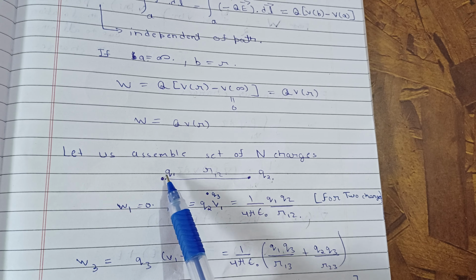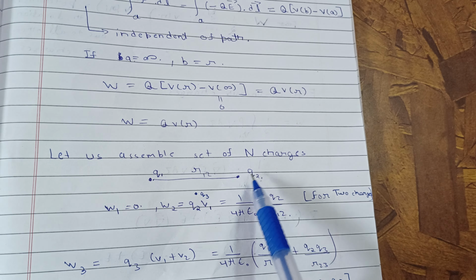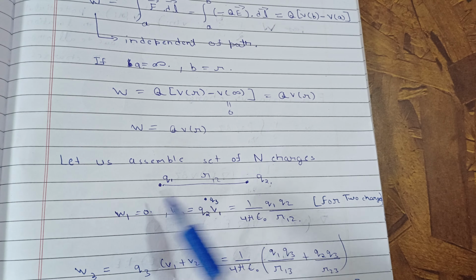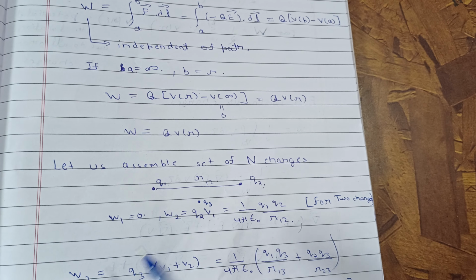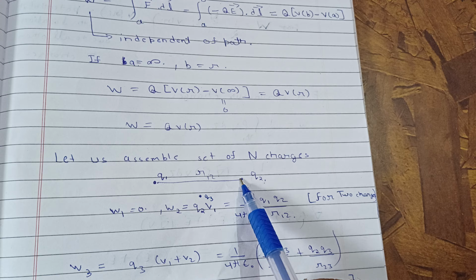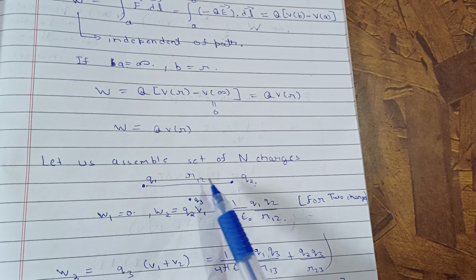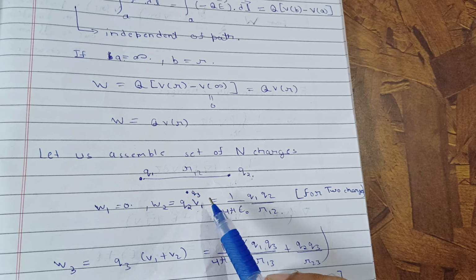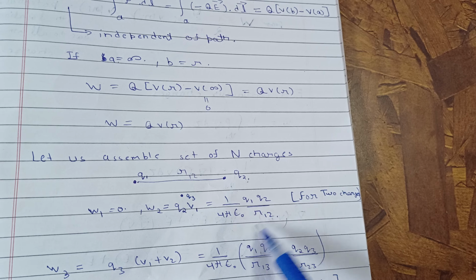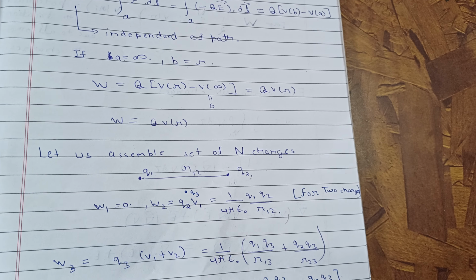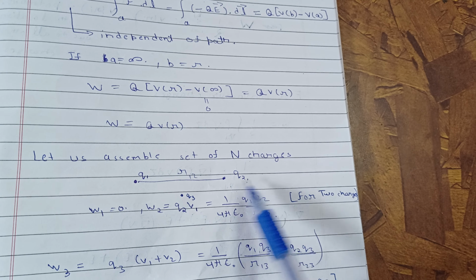For two charges, how much electrostatic energy is needed to arrange this kind of system? For the first charge you don't need any work, because there is no potential around, so the work done to bring this charge will be 0. Now to bring the second charge, there will be potential at this point due to the first charge, which will be V1. So the work done will be V1 multiplied by Q2. V1 is nothing but Q1 divided by 4 pi epsilon R12, and multiplied by Q2 it gives the work done. So W2 will be this, and W1 equals 0. The total work done to arrange this system is W1 plus W2.